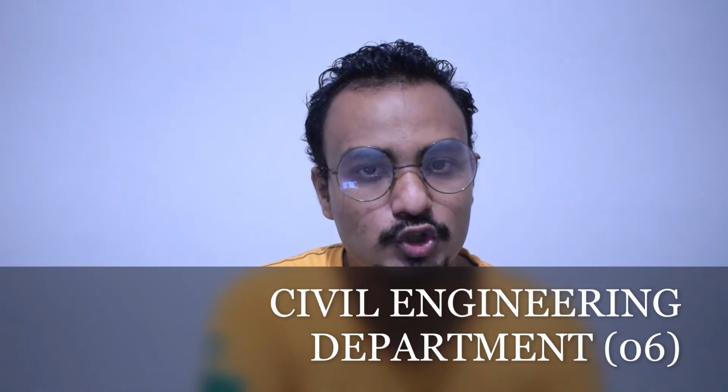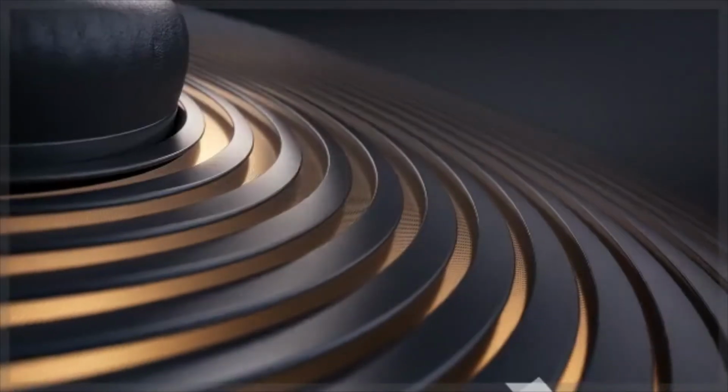I am working in the Mahatma Gandhi Institute of Technical Education and Research Center Navsari in the Civil Engineering Department. I am going to teach you the subject Design of Structure. In this subject we are going to learn continuous beam design. So be ready and good luck.